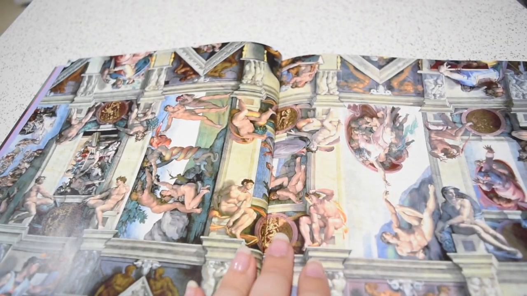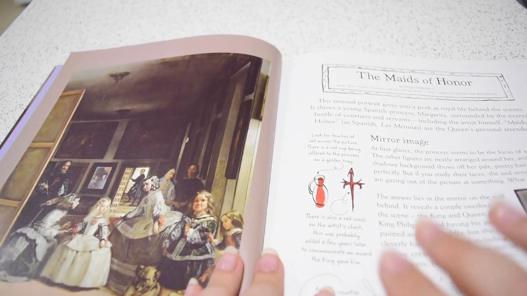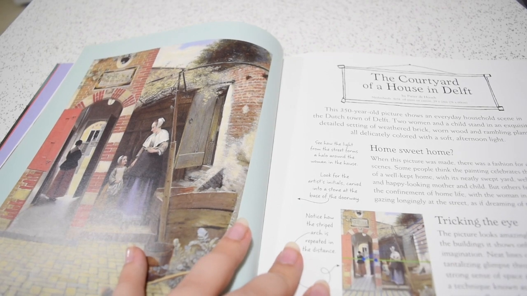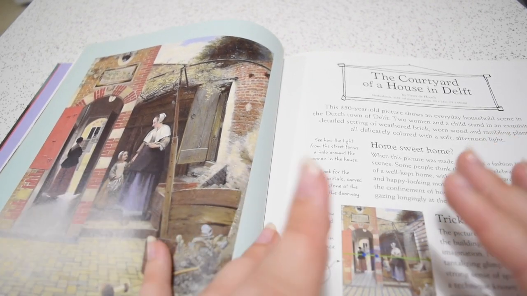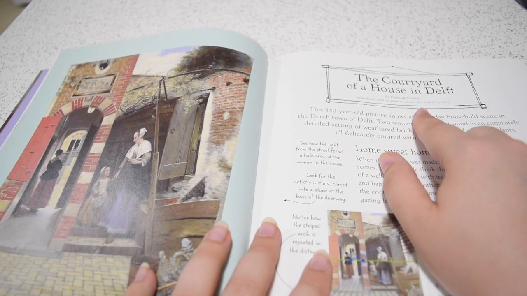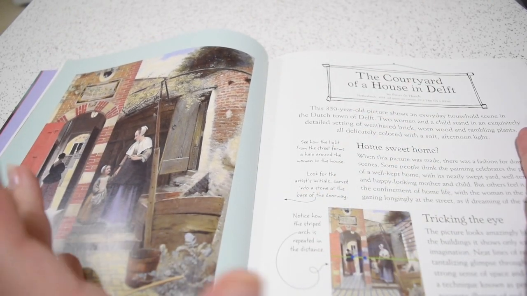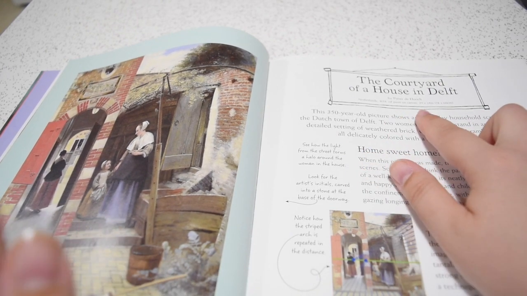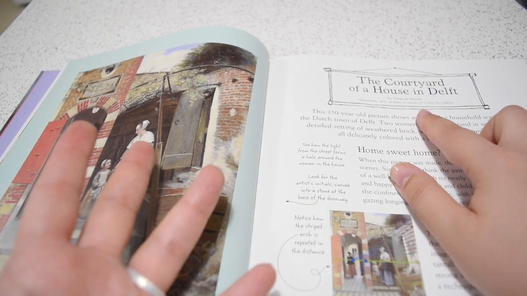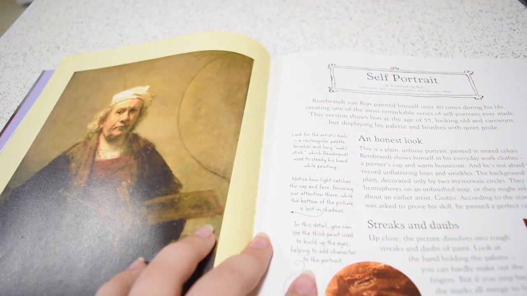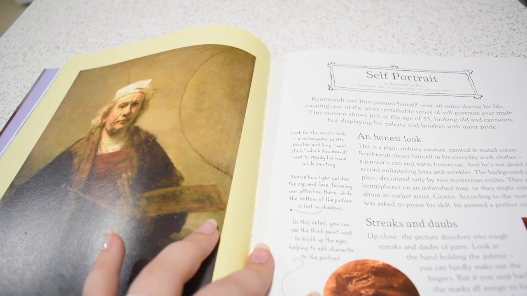So each 2-page spread, it looks like, is a different painting, and then it kind of breaks the painting apart. So it gives you the title of the painting, the artist of the painting, where the painting was from, what year, what style of painting it was, and then what size it was originally painted in. So that's pretty cool that you get to learn all those little facts.